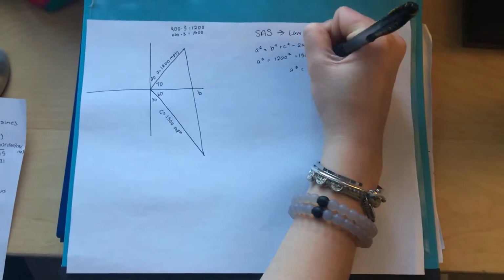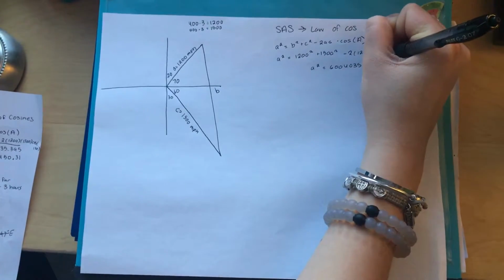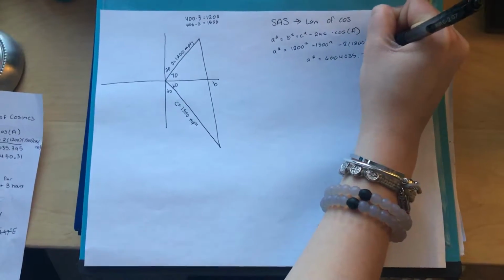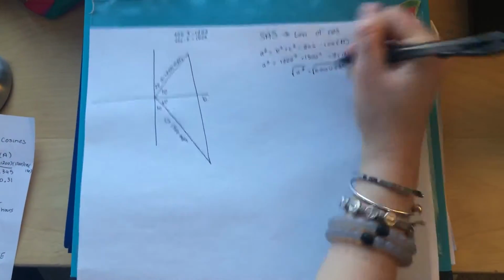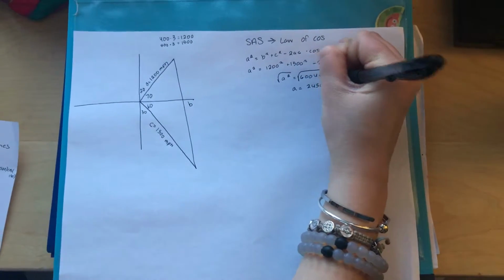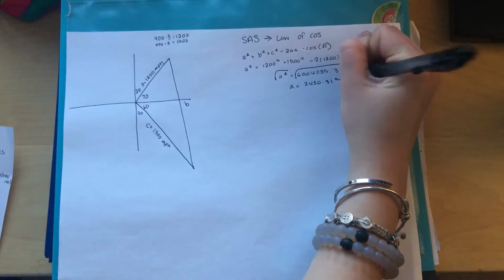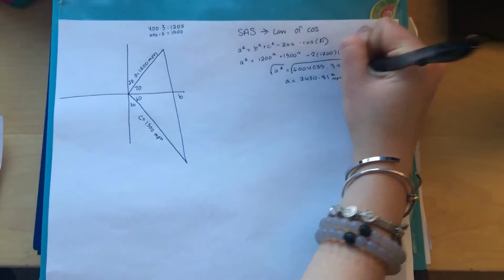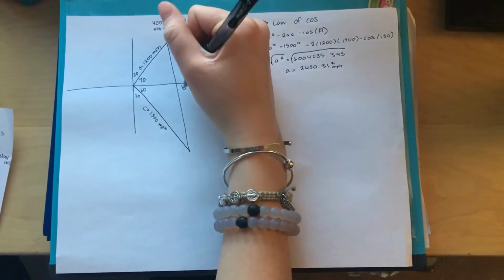Now after doing out the equation, you get that a squared equals 6,004,035.395. Now you square root both sides of the equation and you come to the conclusion that a is equal to 2,450.31. Since the other side lengths of the triangle are using miles as units, we can also use miles for our units for this measure.